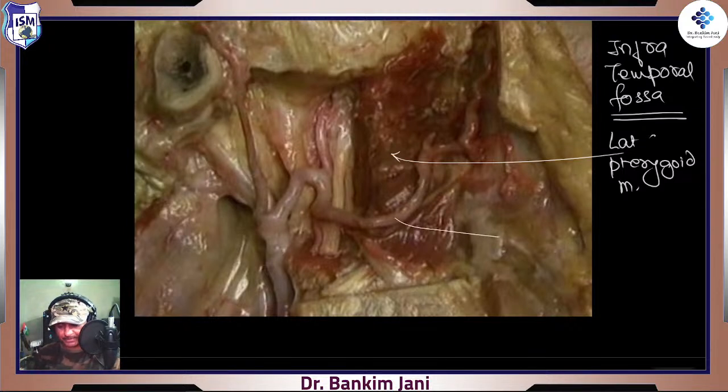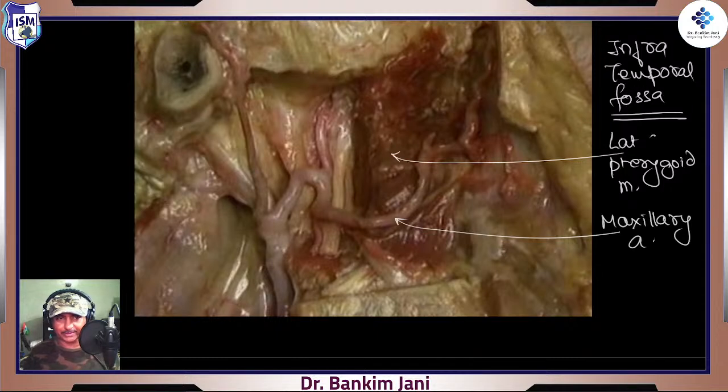See its range. At times it passes through; over here it is on the lateral pterygoid, but it might even pierce also. So at times they pierce. There are so many variations.